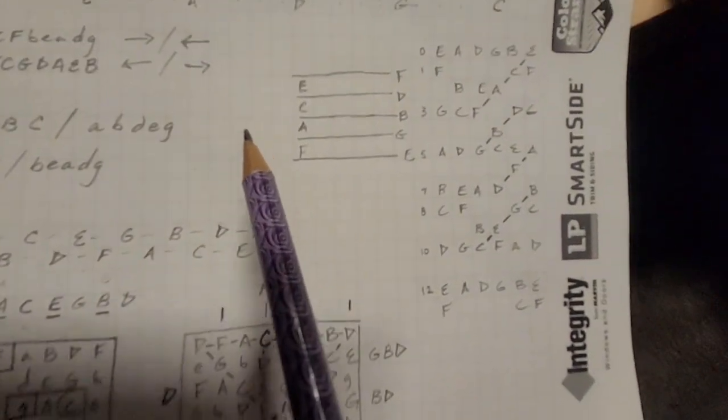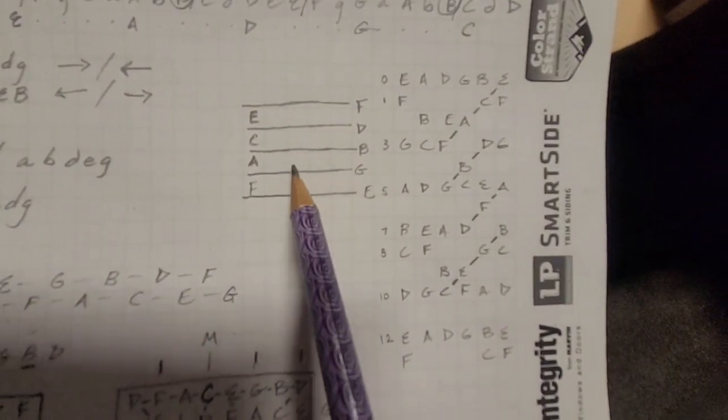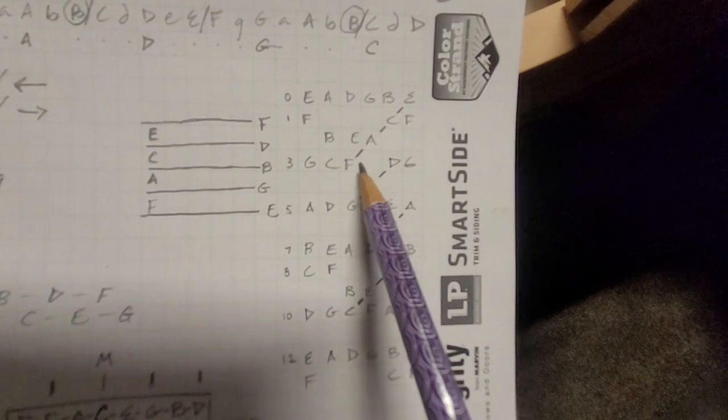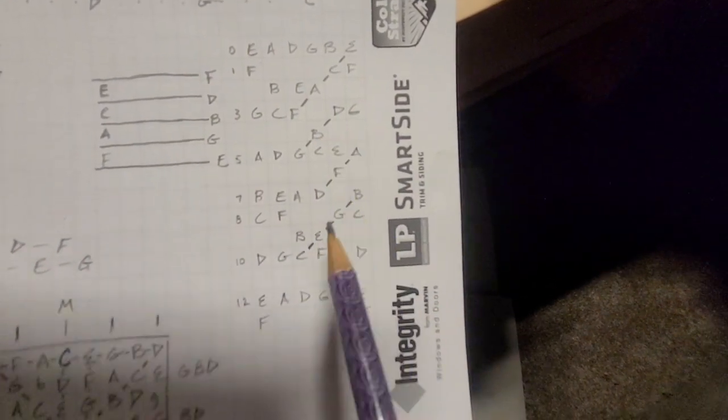Our chord progression, which is also our staff, okay, for music, which is also in the guitar, F, A, C, E, G, B, D, D, F, A, C, E, G, B, okay?